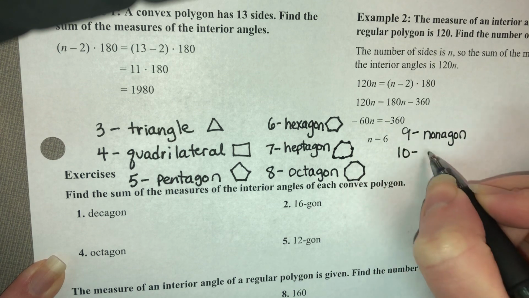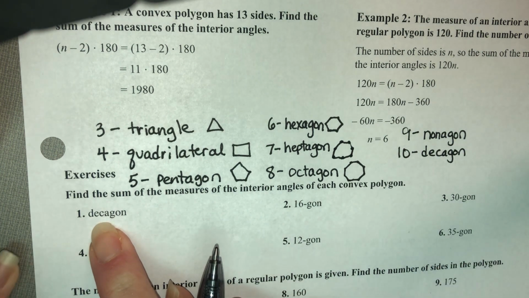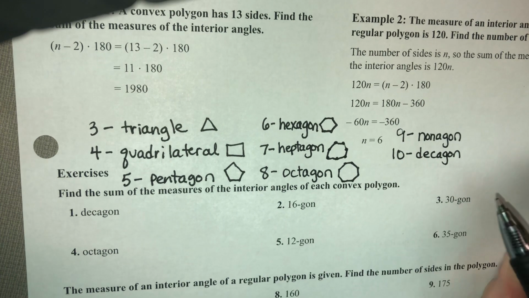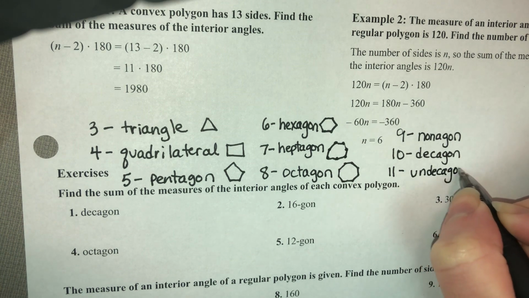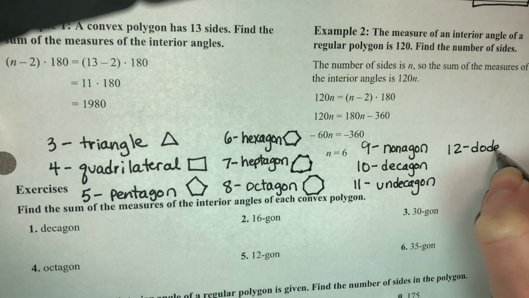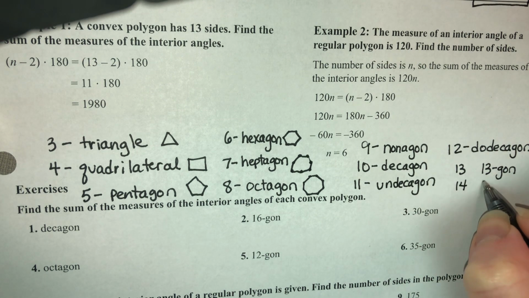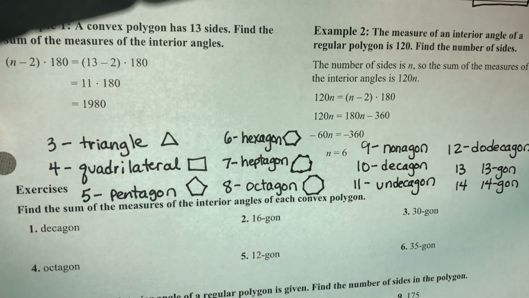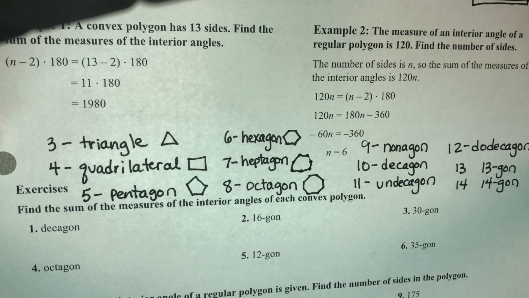A 10-sided polygon is a decagon, which is the one that we just saw for problem 1. That's what we're going to need, a 10-sided one. An 11-sided polygon is an undecagon. A 12-sided polygon is a dodecagon. A 13-sided polygon is a 13gon. And it goes on like that from there. 14-sided is a 14gon. Okay, so you can just take the number of sides and put -gon, and that will be what's left beyond that.